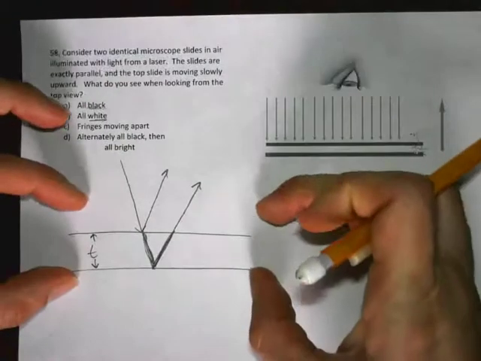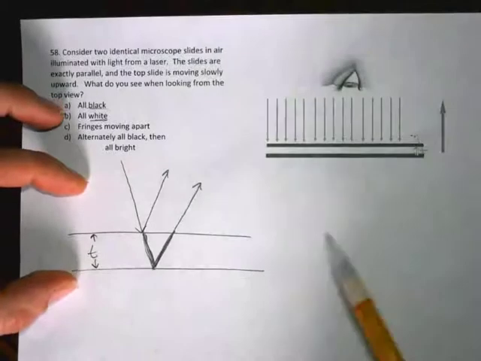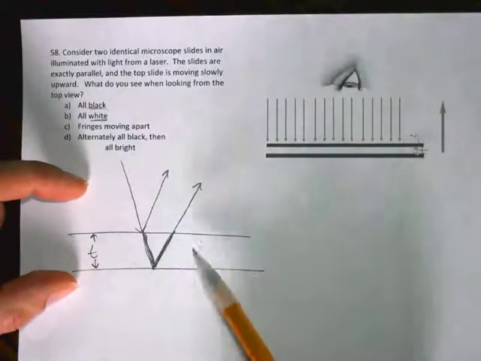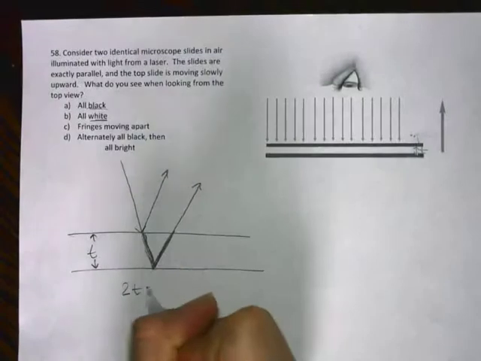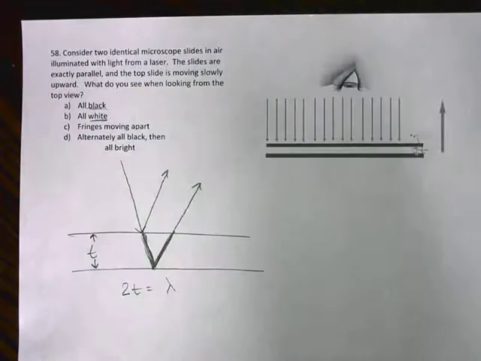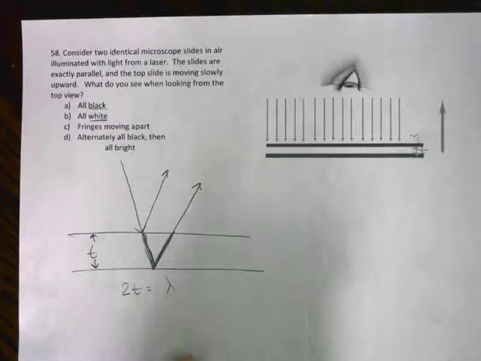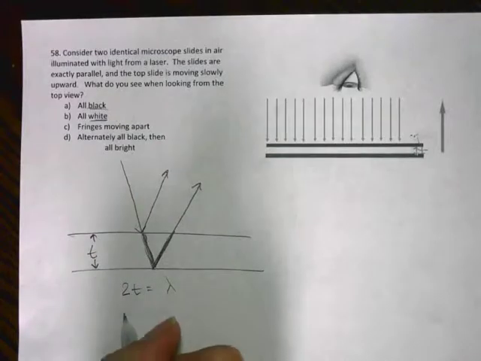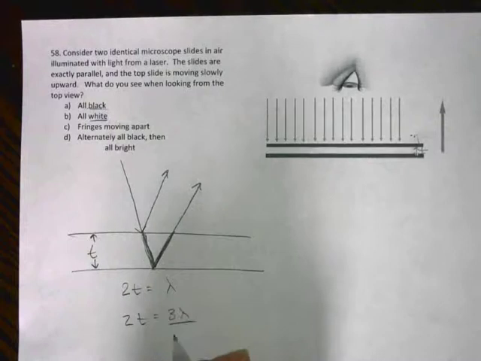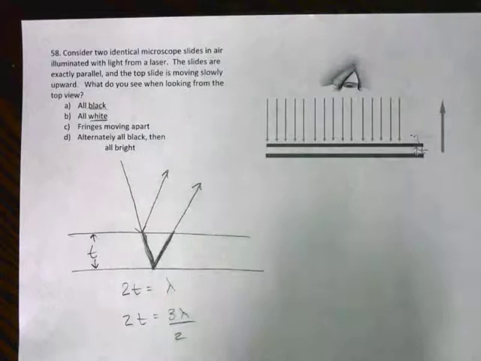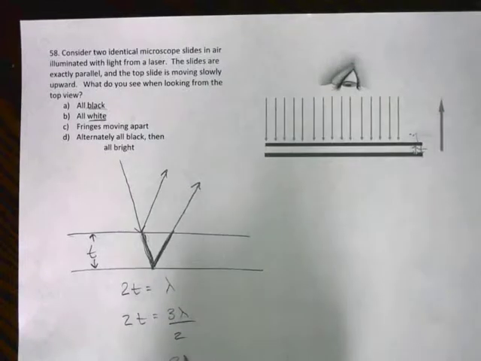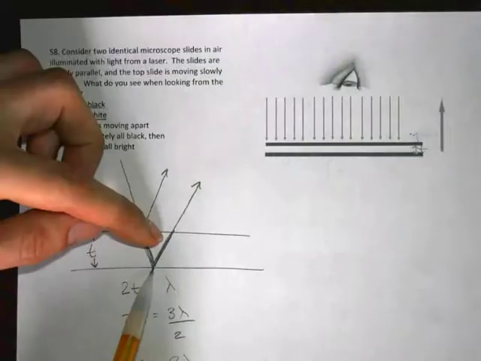So as this separation gets bigger and bigger, we're basically going to oscillate back and forth between distances where 2t is lambda, an integer number of wavelengths, and as it gets bigger, we'll get to twice the thickness is 3 lambda over 2. Twice the thickness is 4 lambda over 2, or 2 lambda.